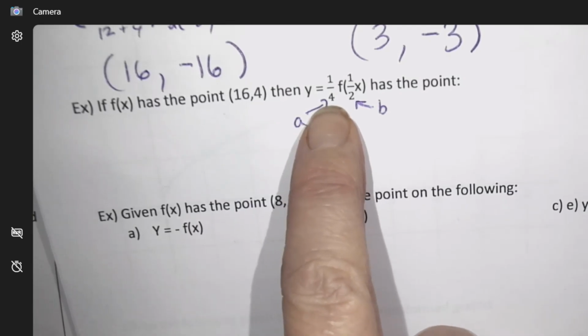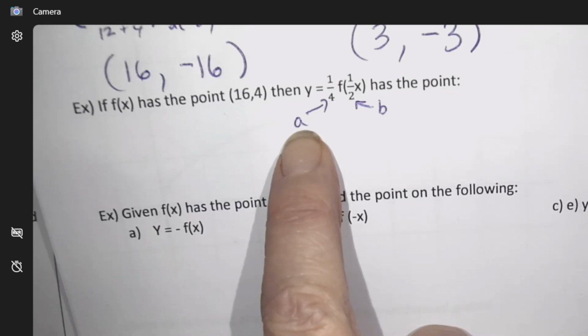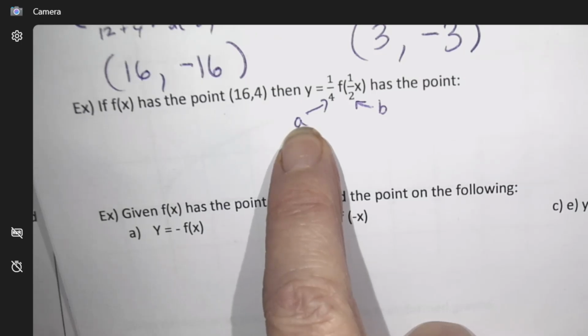What's happening? If A, it's a vertical compression by 4. Not a quarter now, because if you really wanted to say this, you would be stretching something by a quarter. Does that really make sense? No. Stretching by a quarter, we're going to reverse that wording and say we're compressing something by 4.